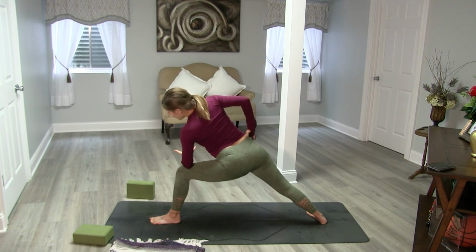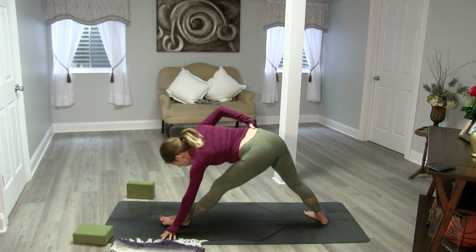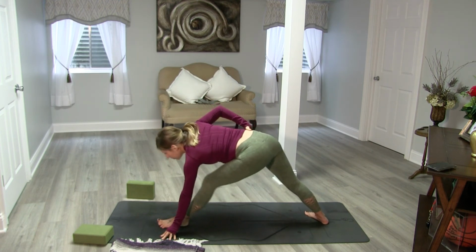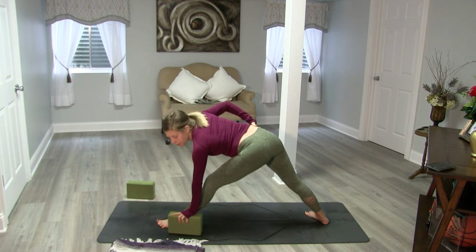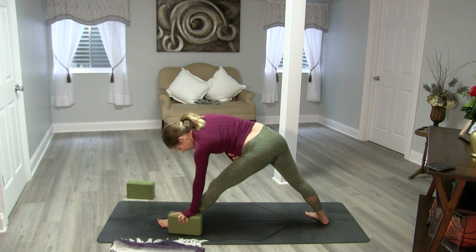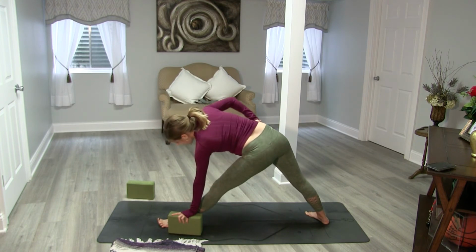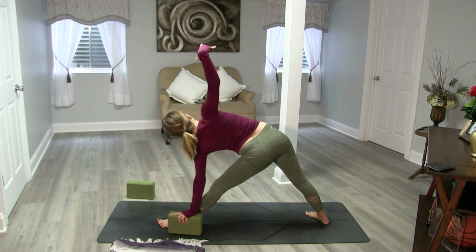Good, and coming into triangle from here. So maybe you slide that front foot back just a little bit. And maybe you want to reach for a block, placing it on the outside of the left ankle. And slowly straightening this left leg, but not locking the knee out. And then twisting from the hips to open your chest and lengthen through the top arm.